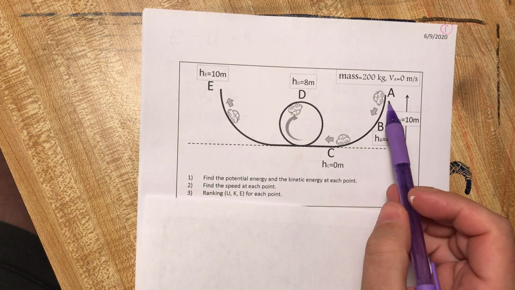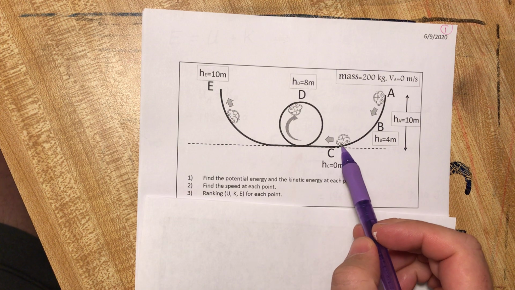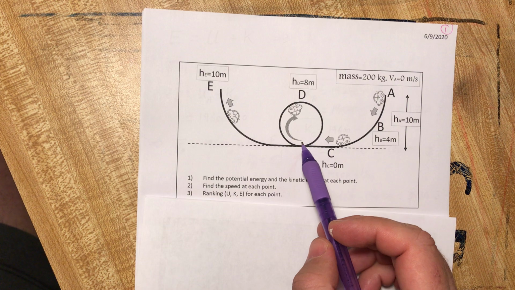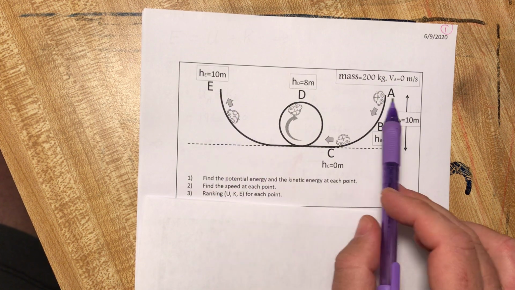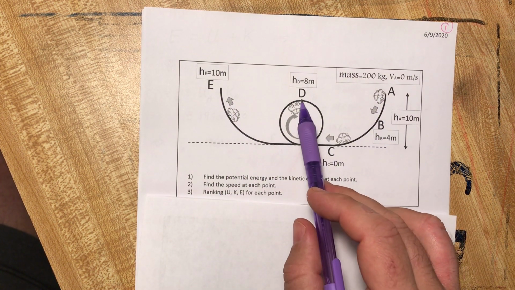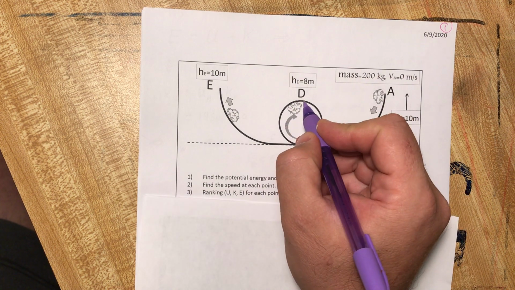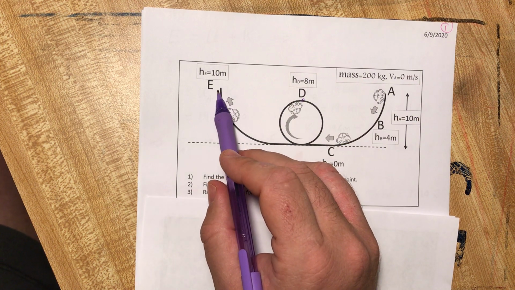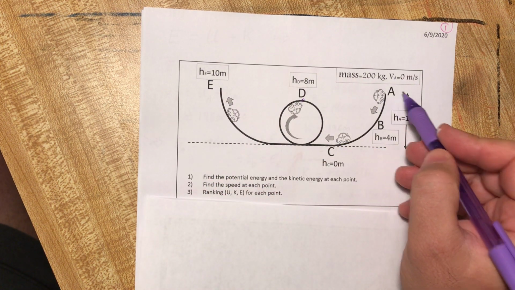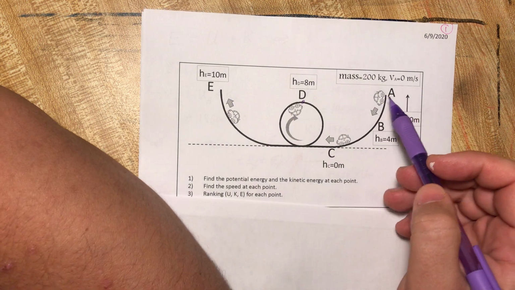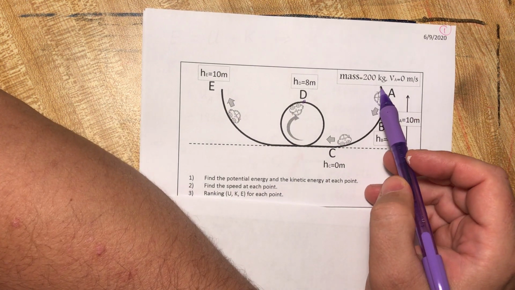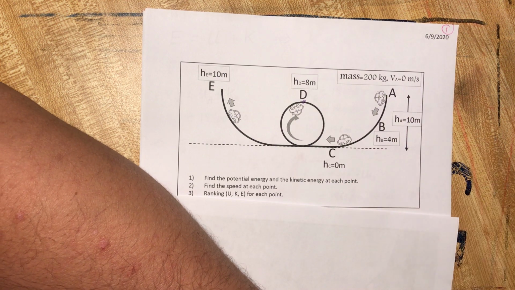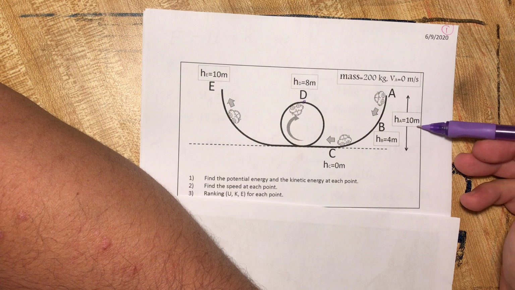What if we have this level curved with a circular track that starts from A to B to C, then D at the top of this circular track, and the end point, which is E, at the same height as A. The mass of this car is 200 kilograms. Its initial velocity at A is 0 meters per second. The height of the point A is 10 meters.